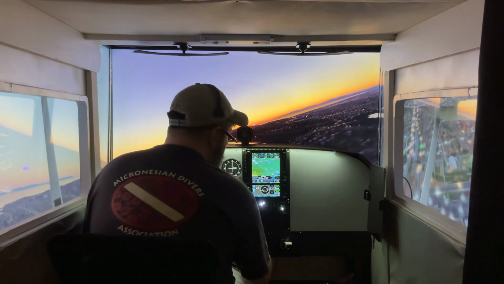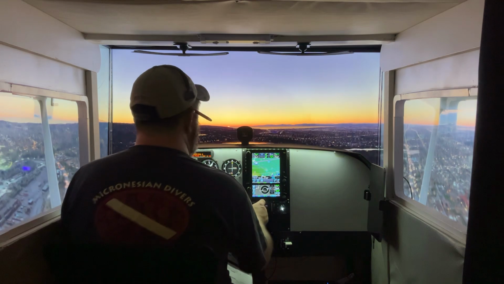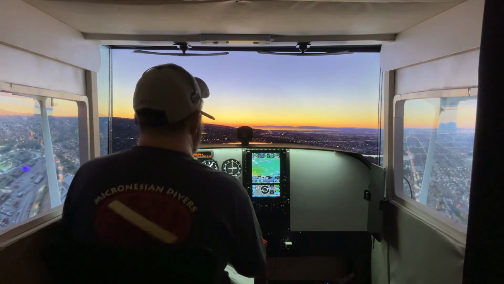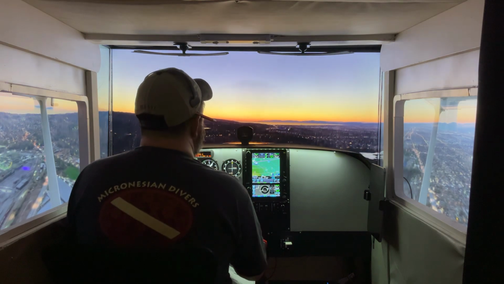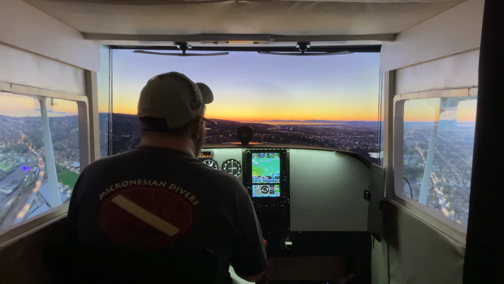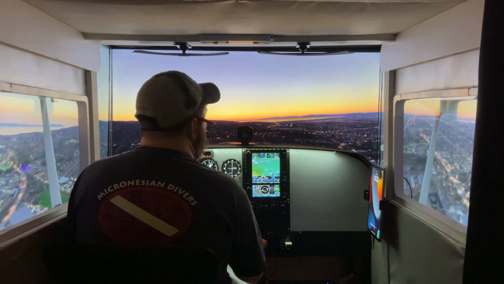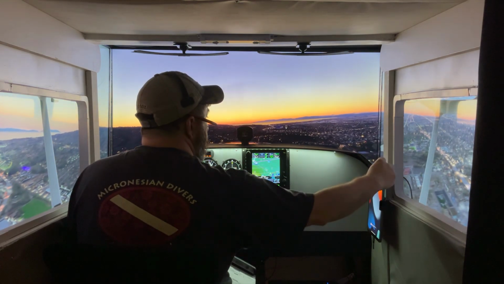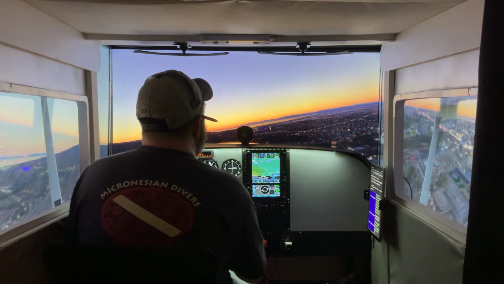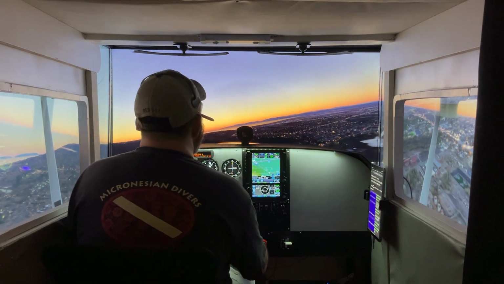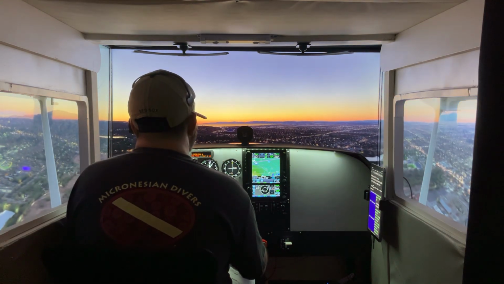I made that turn a little too soon. Torrance Tower, Skyhawk 701, Lima Juliet is on final for runway 29 right. Skyhawk 701 Lima Juliet, clear to land runway 29 right.